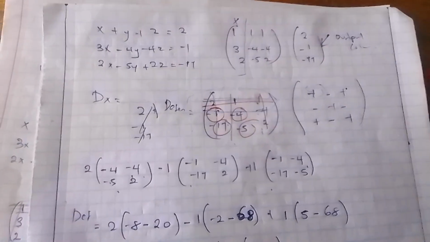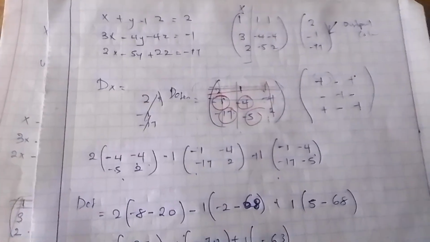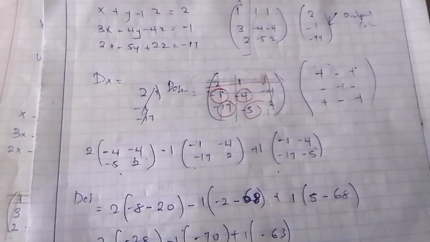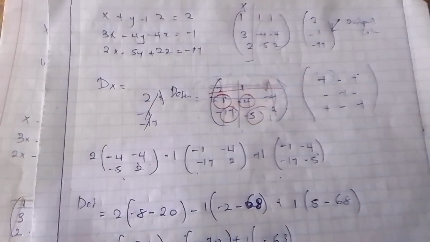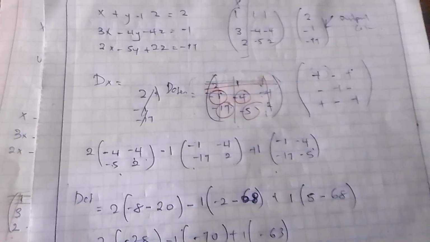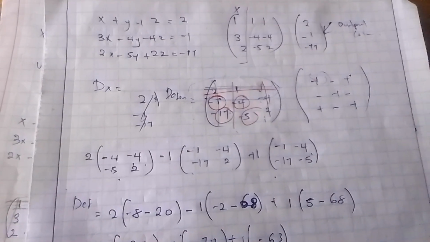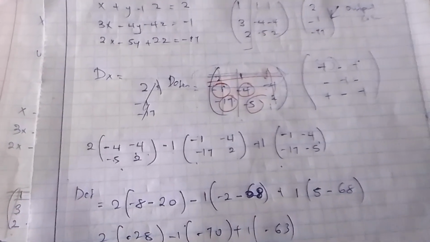Let's rewrite our matrix again: 1 1 1, 3 negative 4 negative 4, 2 negative 5 2.